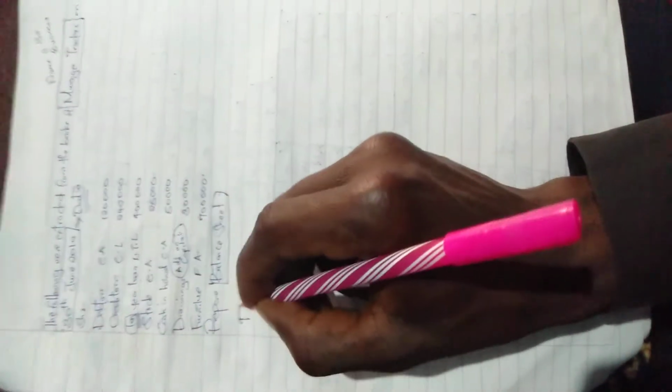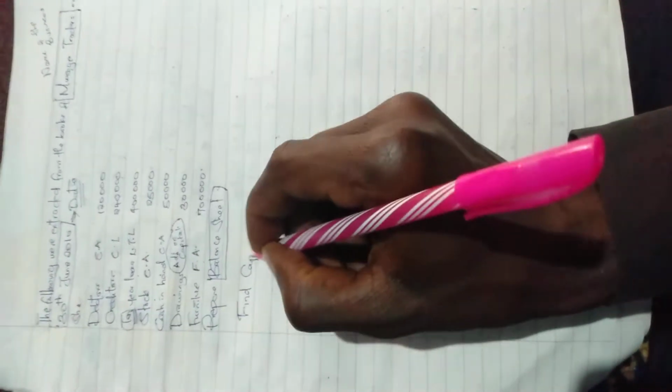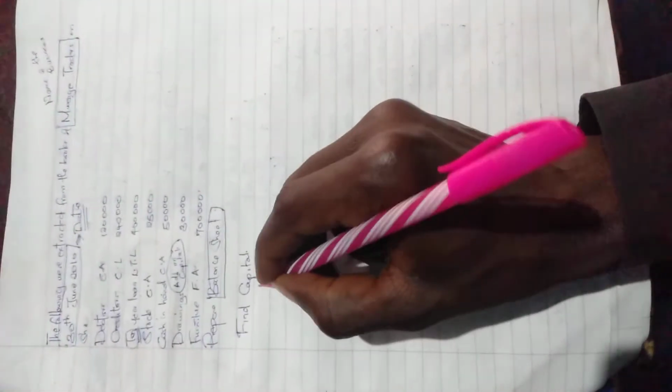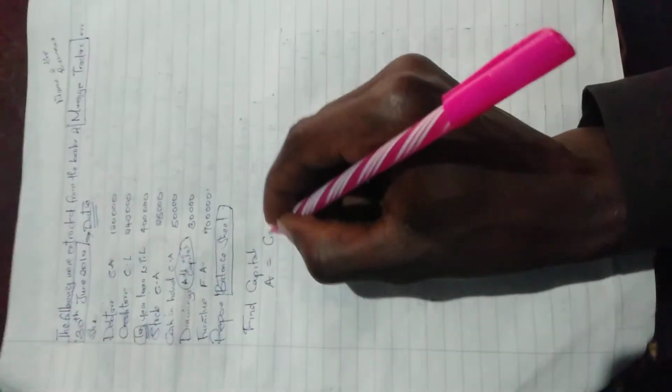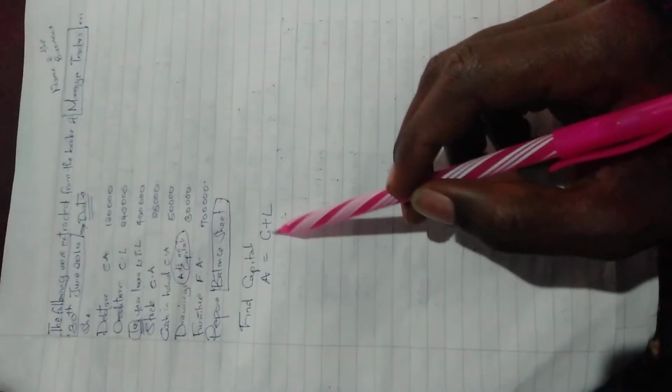Now clearly you can see in this question you have not been given capital. So you need to find capital. Basically this question is trying to test you on a number of things. Are you able to go back to the bookkeeping equation, assets is equal to capital plus liabilities, and get capital from it? Because we must have the figure for capital here.